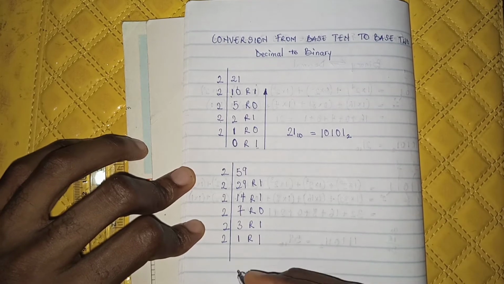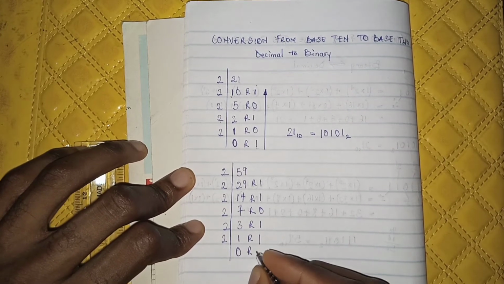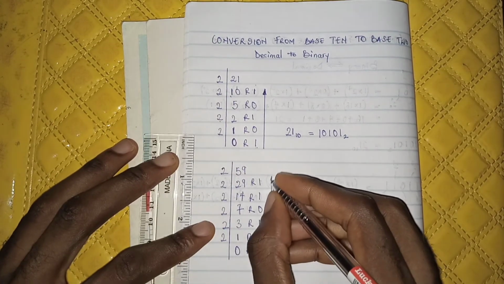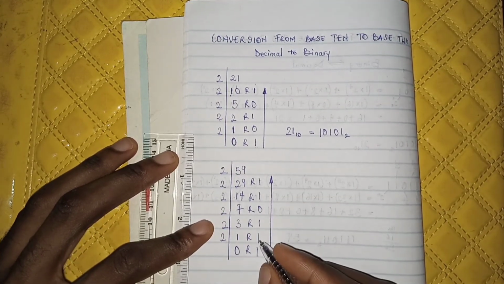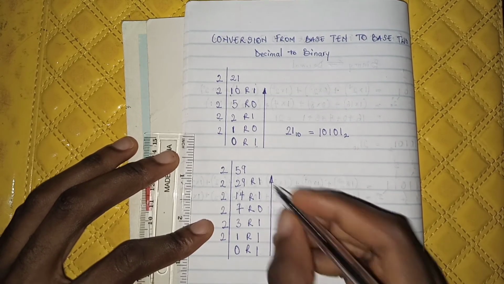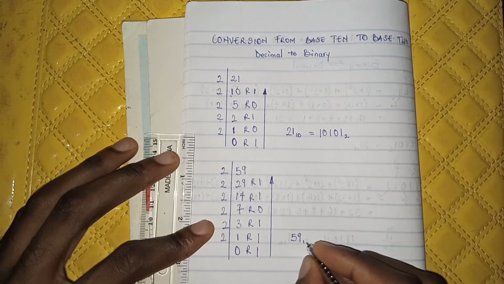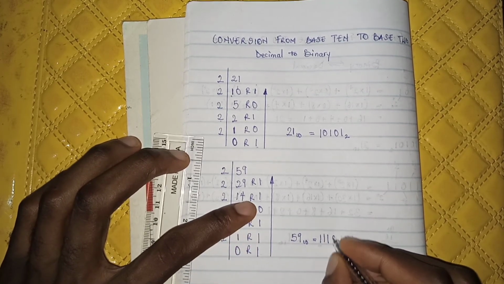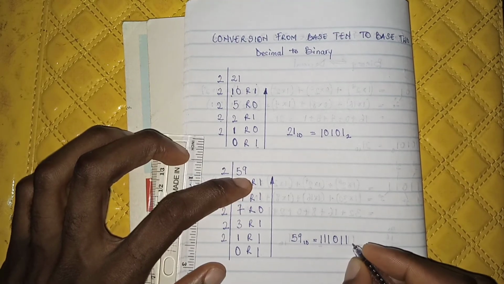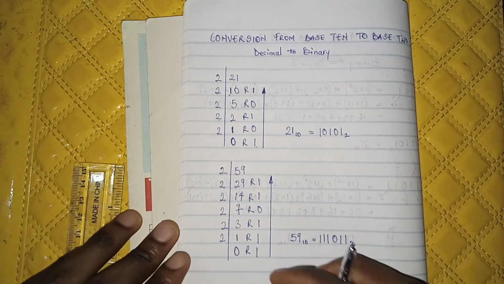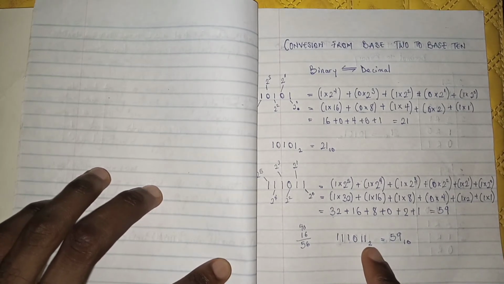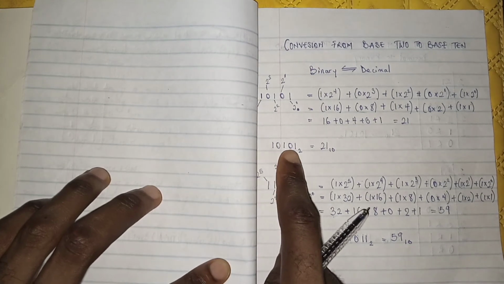Then 1 divided by 2. So we'll be having 0 remainder 1. Then we draw our arrow again, which signifies we are counting from the bottom upward. So that will be 59 base 10 equals 1 1 1 0 1 1 base 2. I believe that correlates with our previous answers. 1 1 1 0 1 1 base 2, and this 1 0 1 0 1.